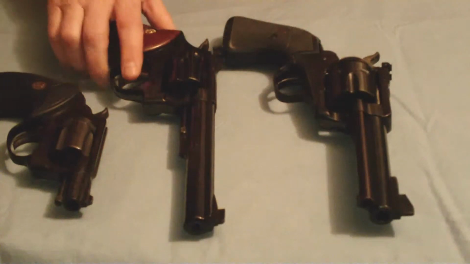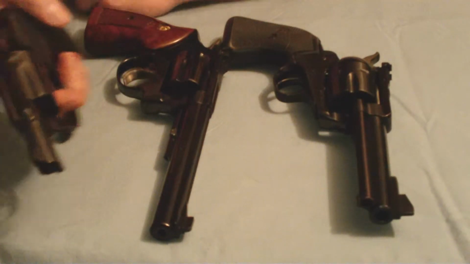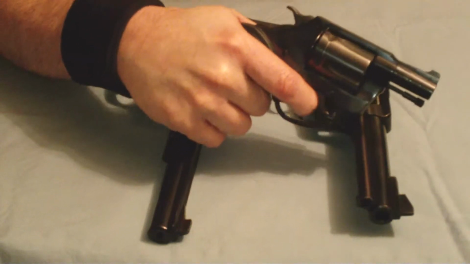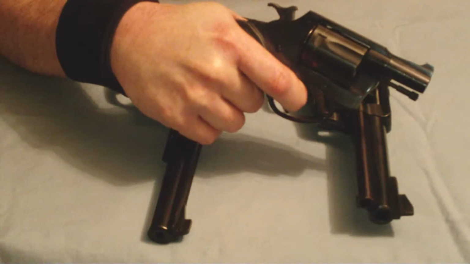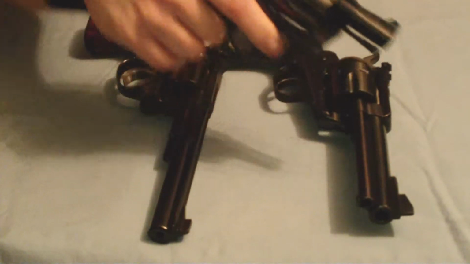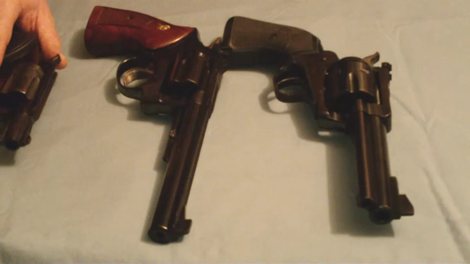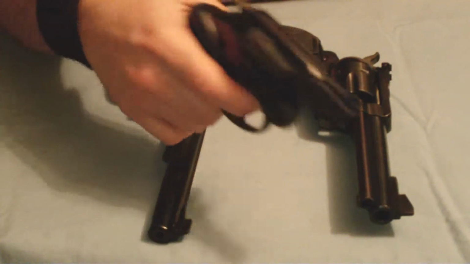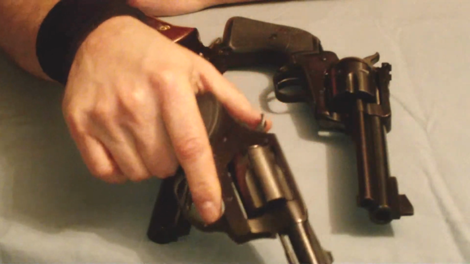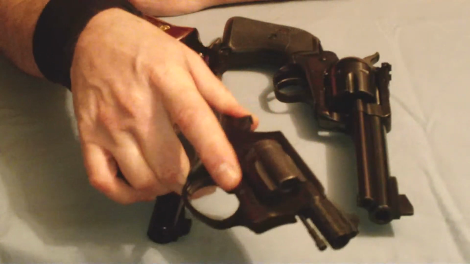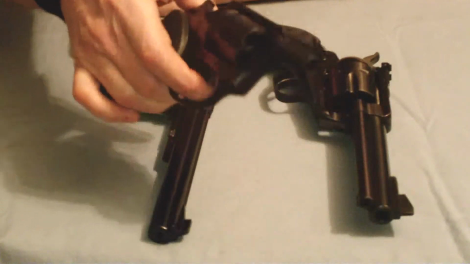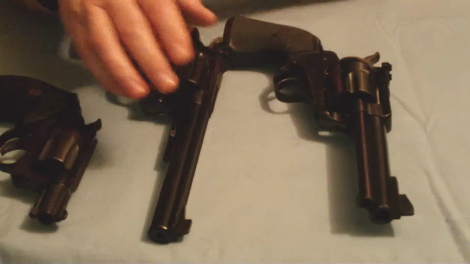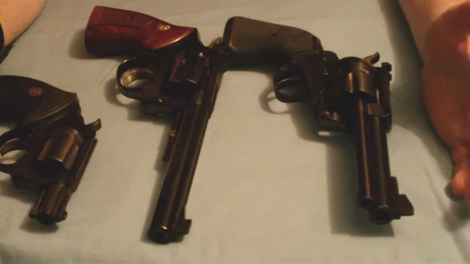Now, double action pistols have triggers that perform 2 actions. First, they cock the hammer, and then they release it, allowing it to fall. Traditionally, double action revolvers have been able to be fired in either double action mode or in single action mode by manually cocking the hammer. And double action only revolvers don't allow any kind of single action firing.